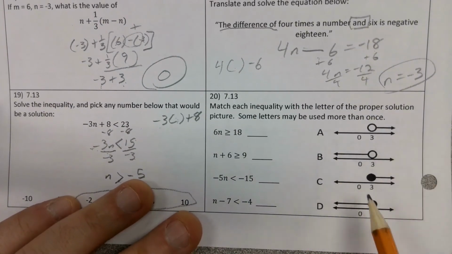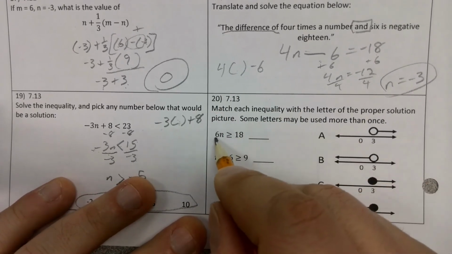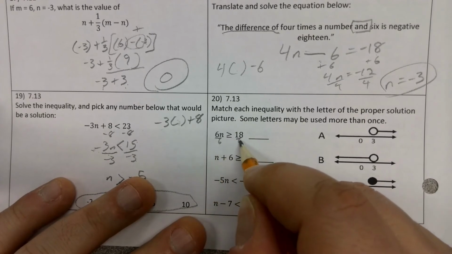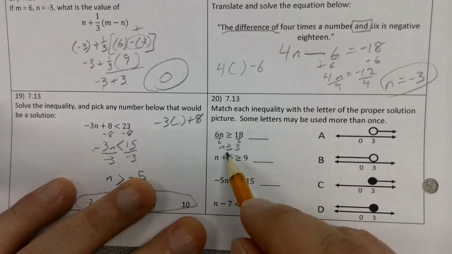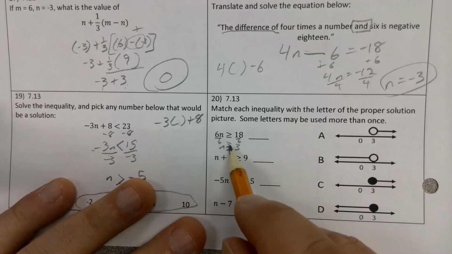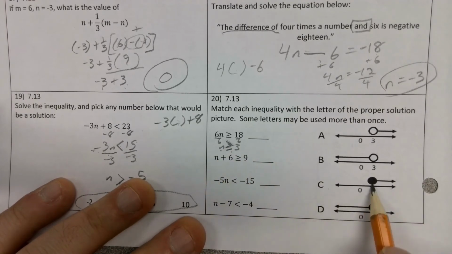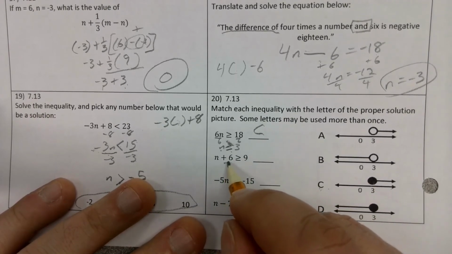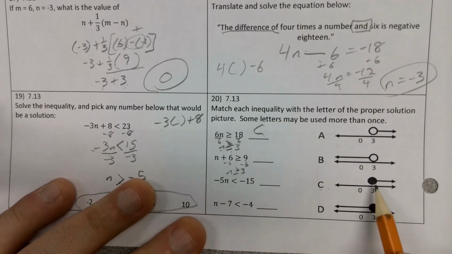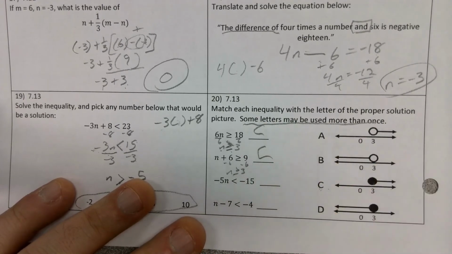Some of you might already know the trick for this. I'm going to go ahead and show the process. So I don't have any negative coefficients. I'm just dividing out 6, and it's not going to reverse. I'm going to get n being greater than or equal to 3. It's a solid dot, and it's going to be going to the right. When your variable's over here, you can let this do the trick of going around, or telling it which way you go. So there you go. Here I would subtract 6, and I'd get n is greater than or equal to 3. So solid at 3, going to the right. It's going to be C again, and it does say some letters can be used more than once.